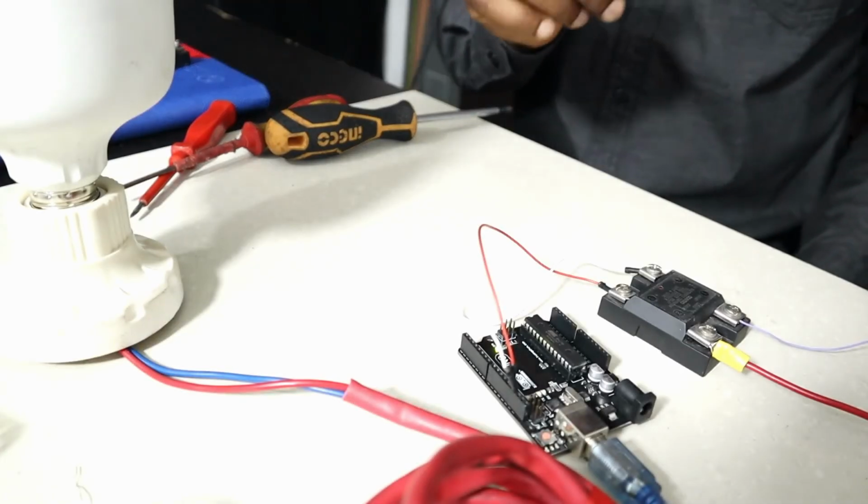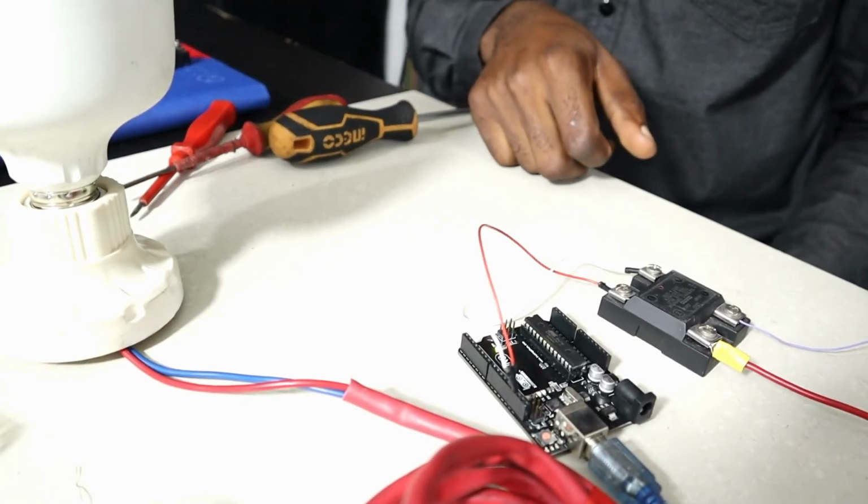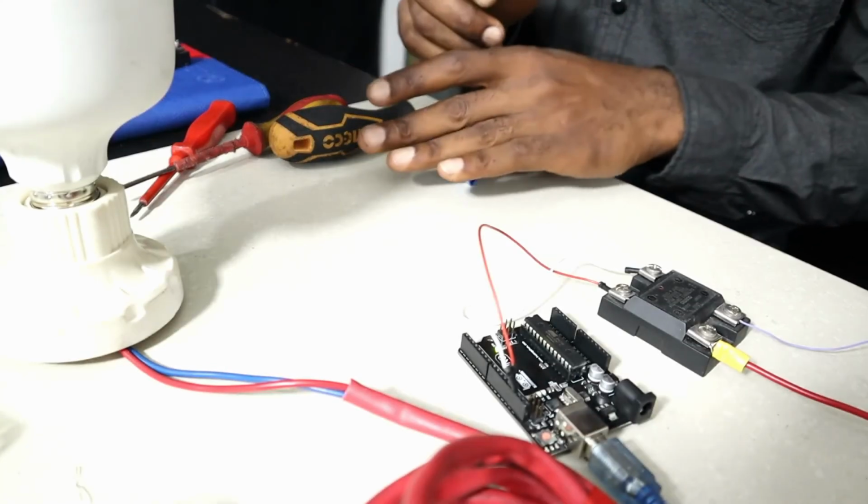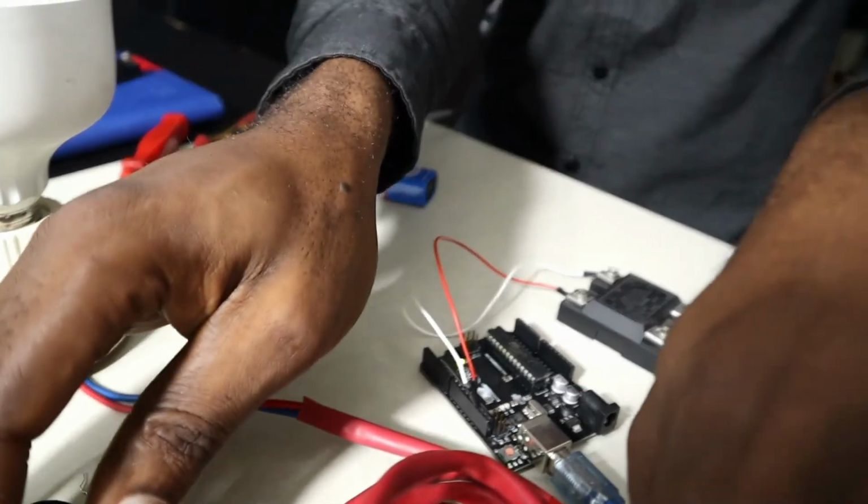Now you can be able to see how it works. So this is it.